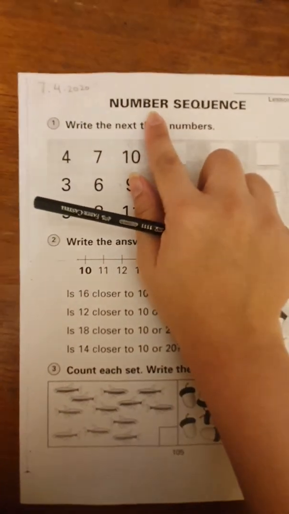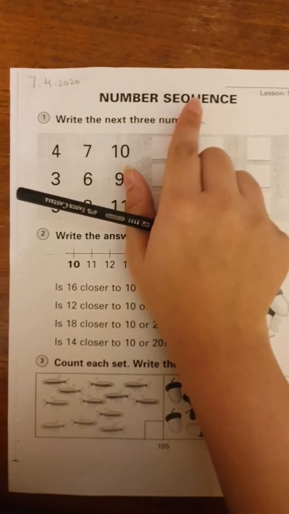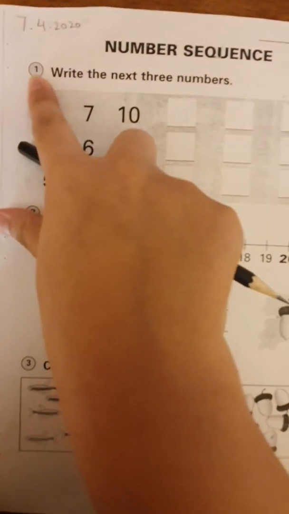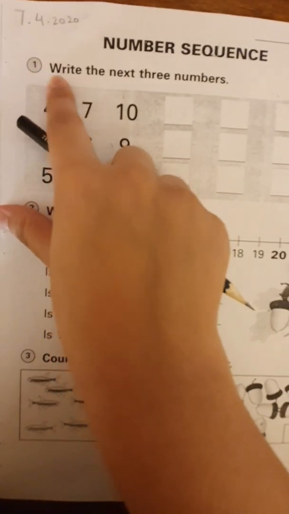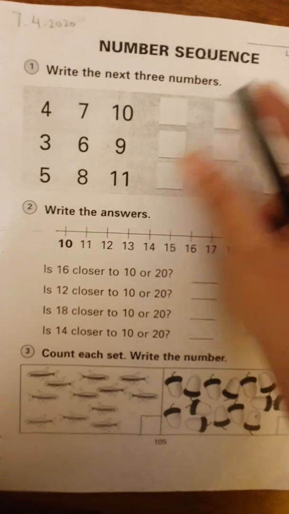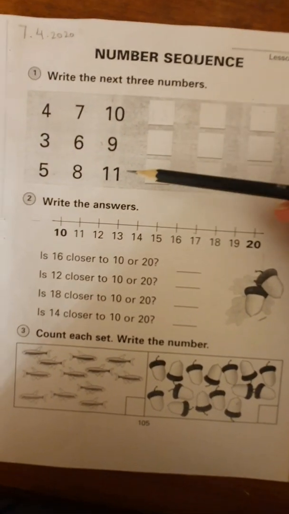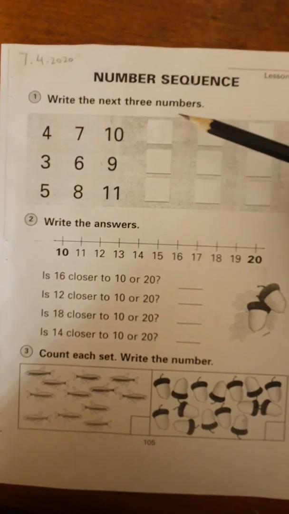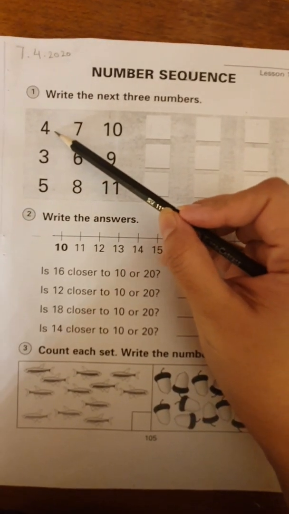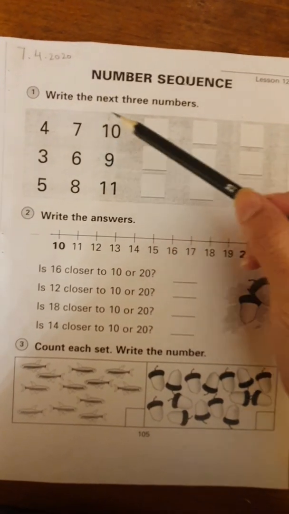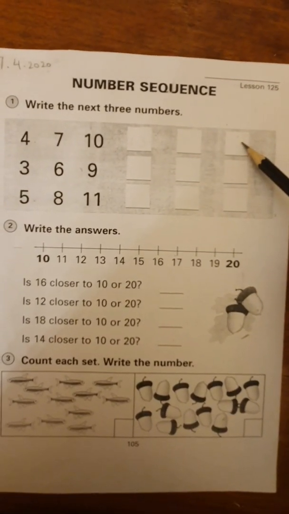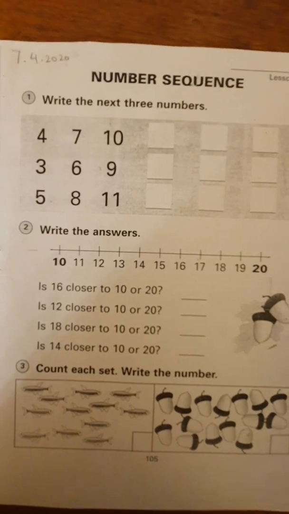Now let's read the title together. It says Number Sequence. Now put your finger on number 1 and let's read the instructions together. They are asking us to write the next 3 numbers. So basically here's a sequence and they're asking us to fill the sequence, okay? The first row has 4, 7, 10 and then they have given us 3 empty boxes, and we have to write the next 3 numbers.